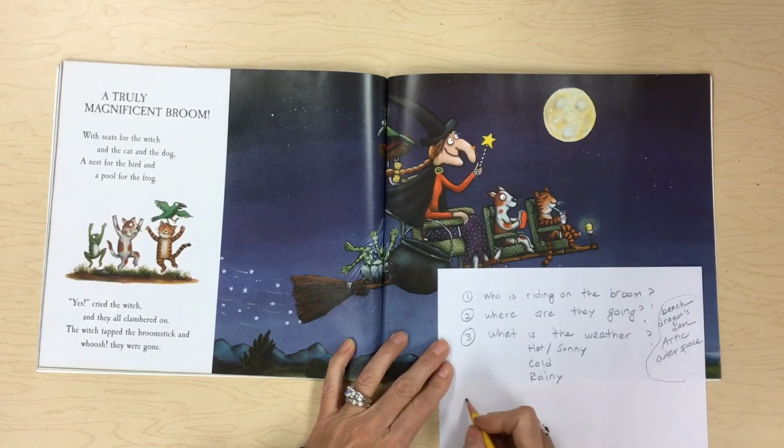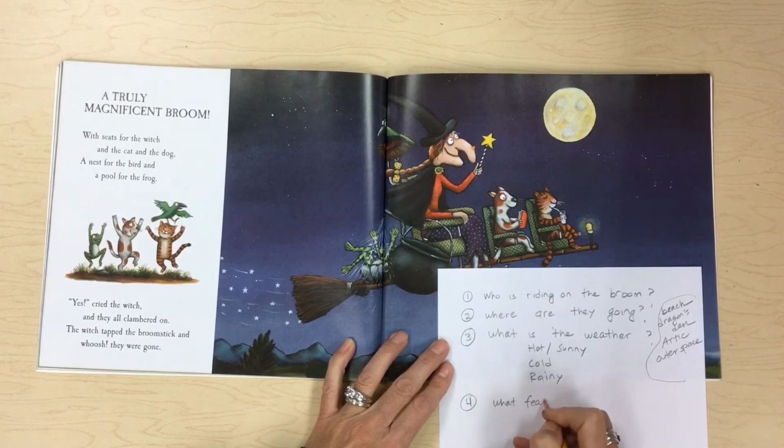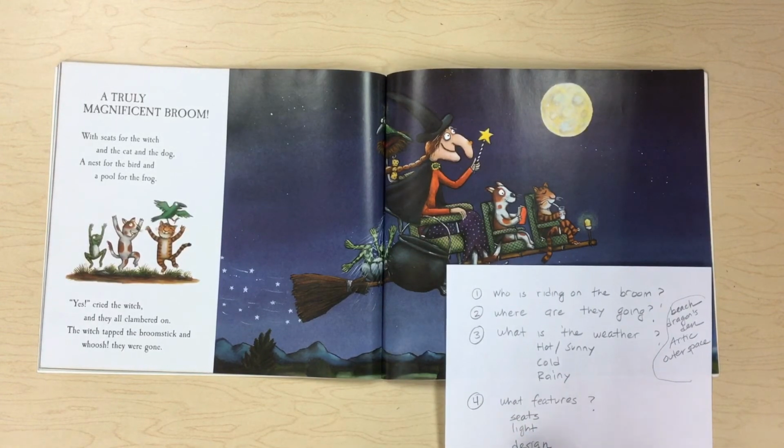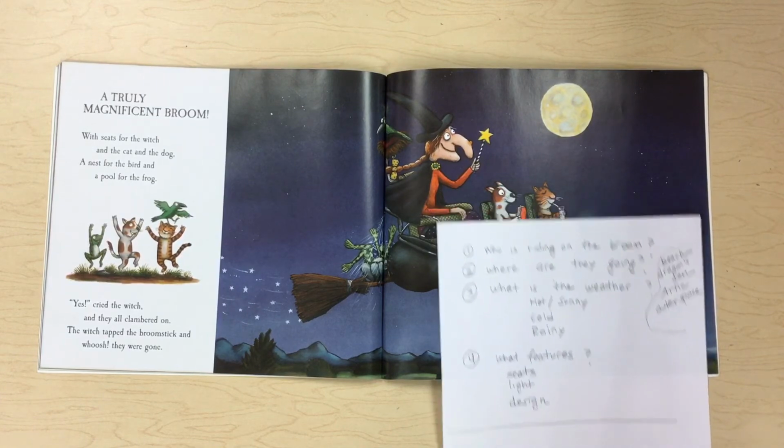And then you can also think about, when you're designing the broom, what features, and by features I mean the types of seats. Does it need a light, right? This broom has a light in the front. The design of it, right? How's it going to look? So I hope this little brainstorm sheet helps you.